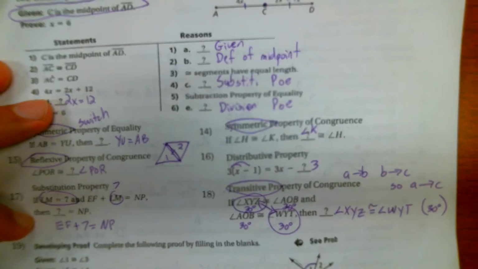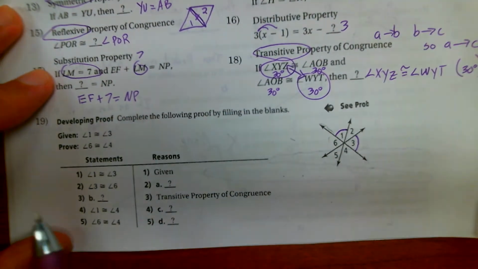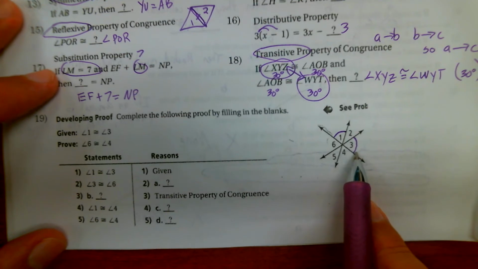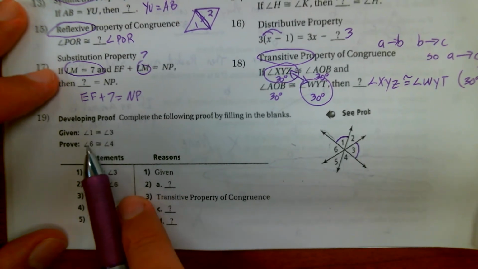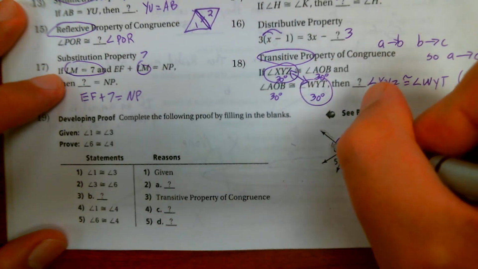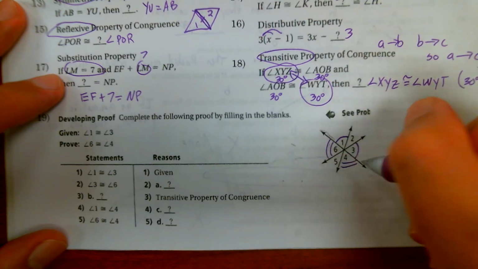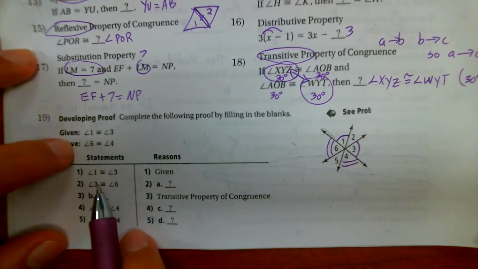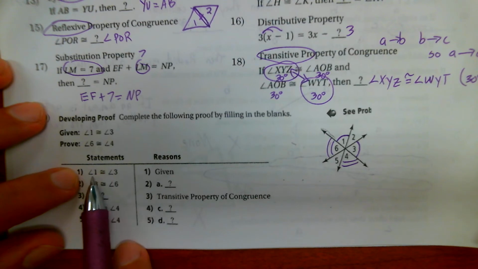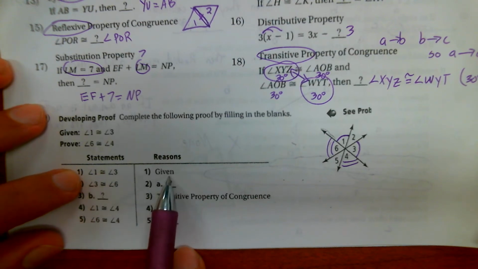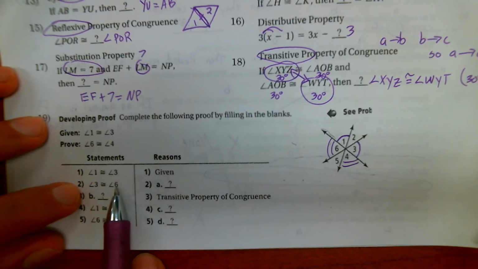Okay, prove, oh, I guess it would help if y'all could see it. Angle 1 is congruent to angle 3. So prove that angle 6 is congruent to angle 4. Why do those two angles have to be the same? All right, so the first thing they have in their proof is angle 1 is congruent to angle 3. Okay, that's given. Angle 3 is congruent to angle 6.